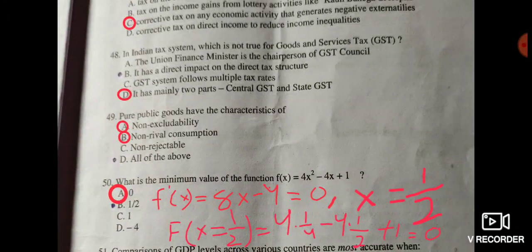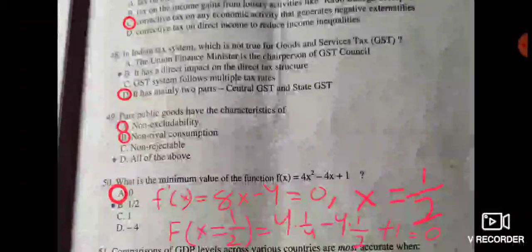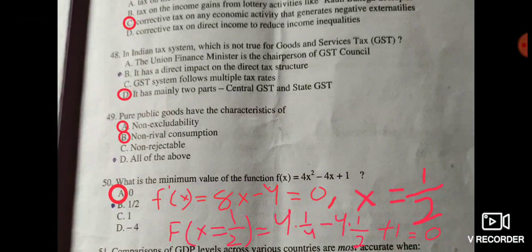Actually, in case of the GST system followed by India, here we have three parts. One is central GST, then state GST, then integrated GST. Basically, integrated GST is applicable on goods and services when trade takes place between countries, that is called interstate transaction. In case of interstate transaction, integrated GST is applicable. So there are three components or three parts of GST: central GST, state GST, and integrated GST. So the final option D is incorrect. So here the correct answer is option D.